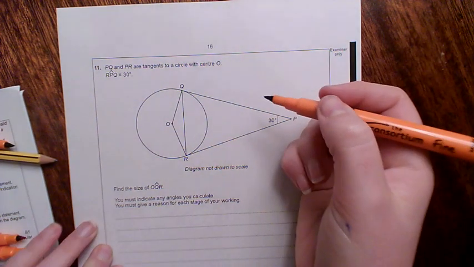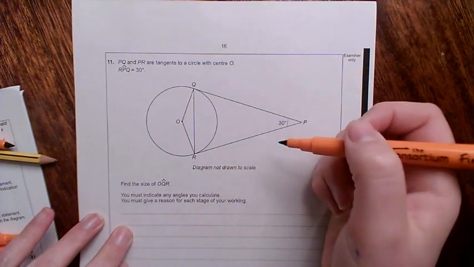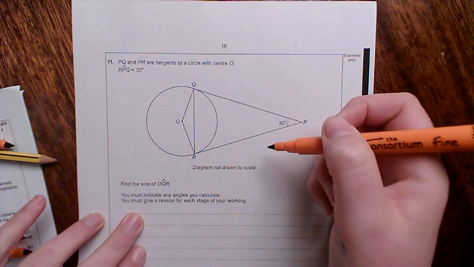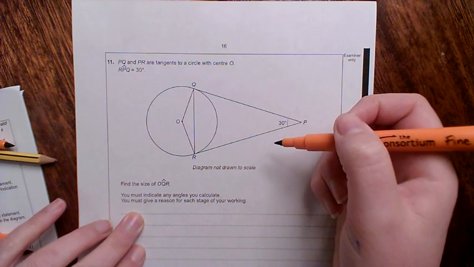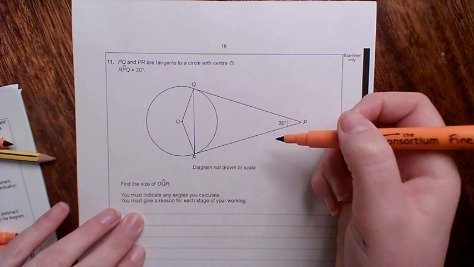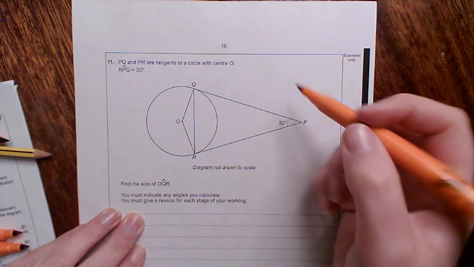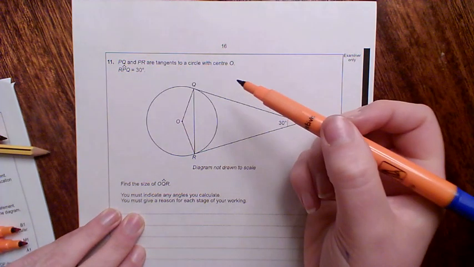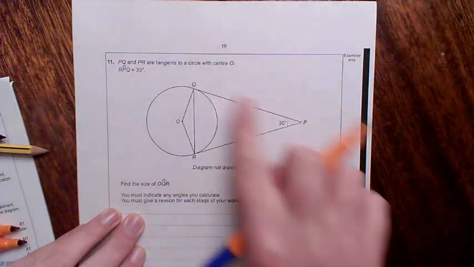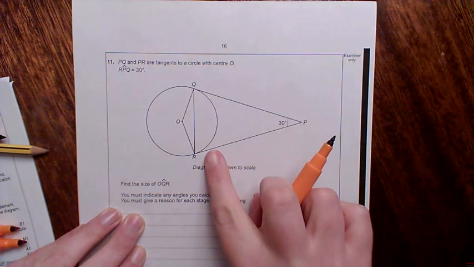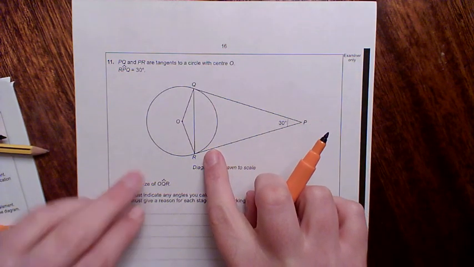Next up, we've got a circle theorem question. It's not the most difficult in the world. It's nice that it involves tangents because that gives me the opportunity for two very basic facts. So, PQ and PR are tangents to a circle with a centre of O.